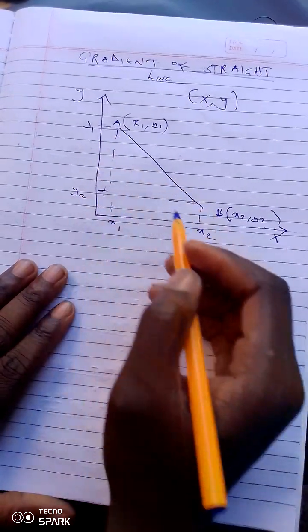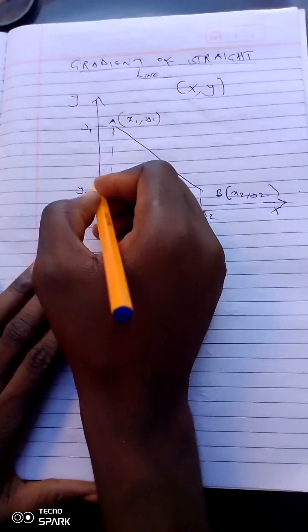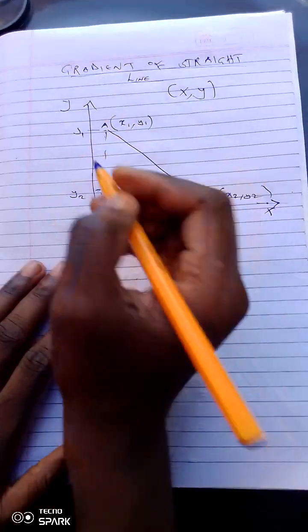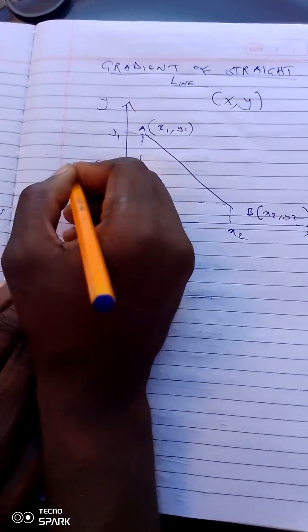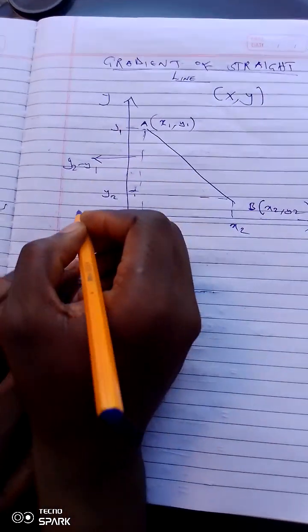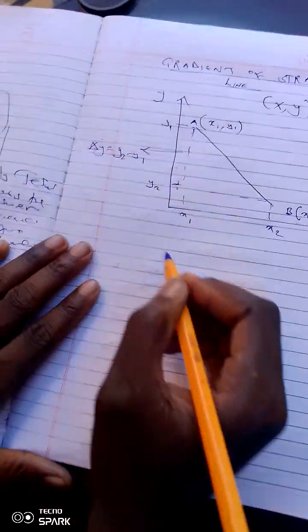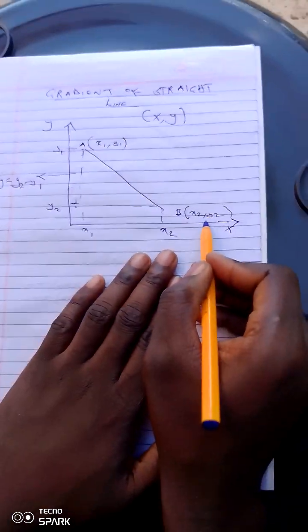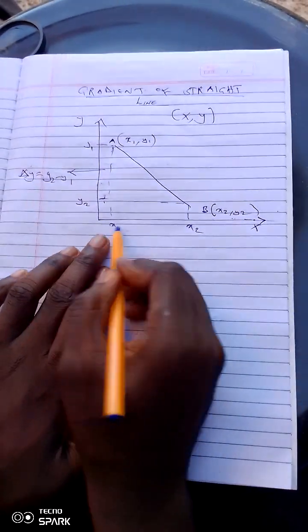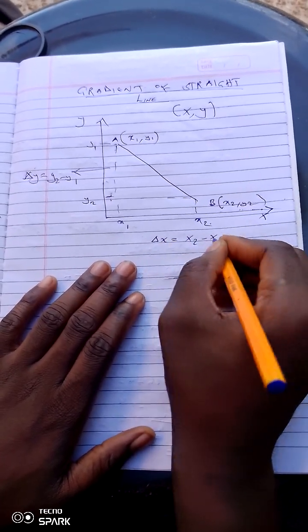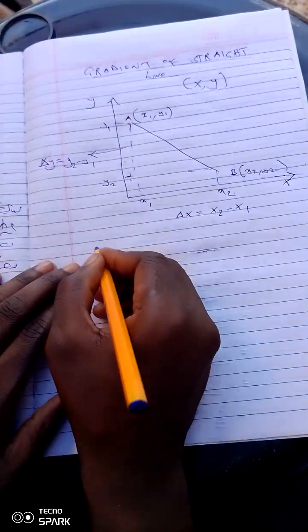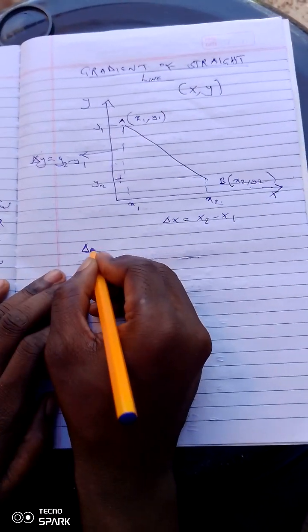Now what we know is, the distance from here to there, we shall say the modulus of that, which is y2 minus y1. So that is the distance from here to there, y2 minus y1. That is the change in y. Then this side, from here to there, that's the change in x. So change in x is what? x2 minus x1.